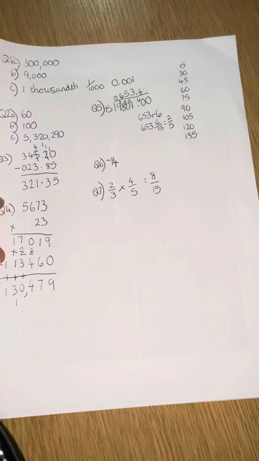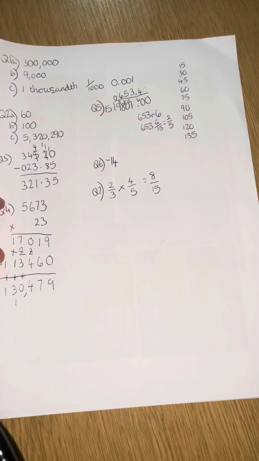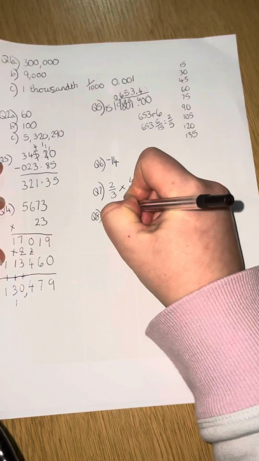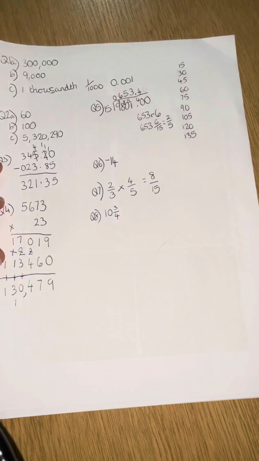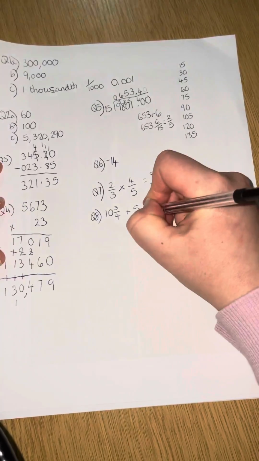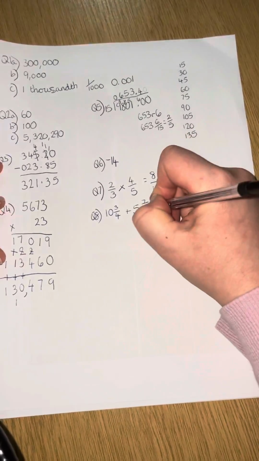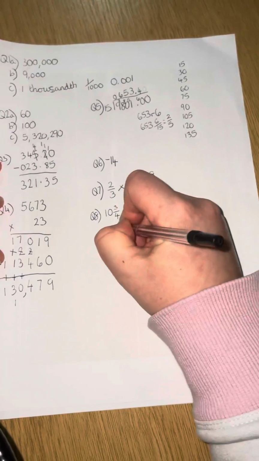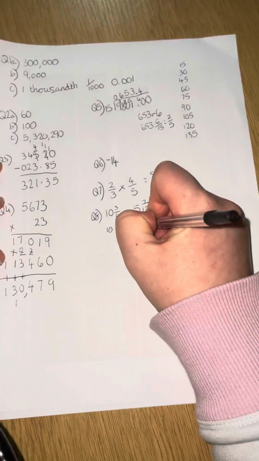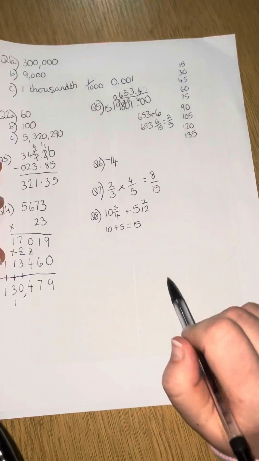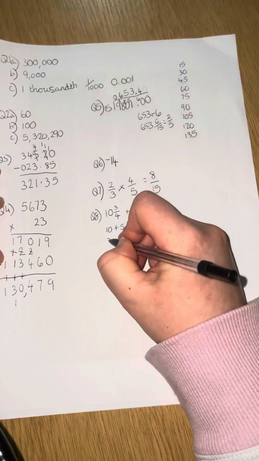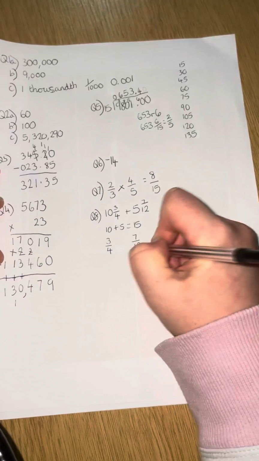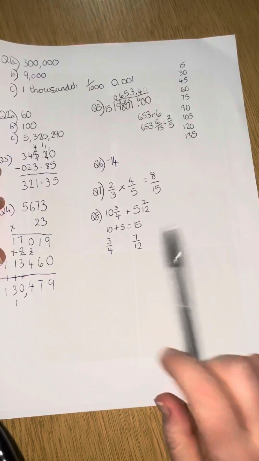Okay, question 8 then. So adding fractions this time. So I've got 10 and 3/4 add 5 and 7/12. So first step, I'm going to add my 2 wholes together. So 10 add 5 gives me 15. Now I need to look at adding these fractions. Now, they have different denominators, okay? One is quarters, one is 12ths.